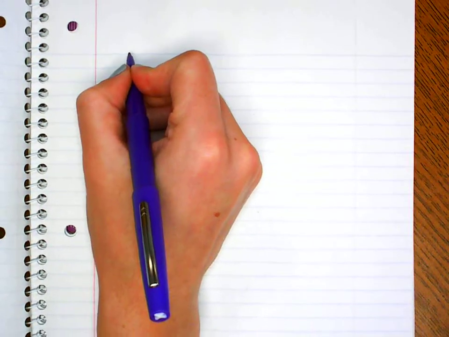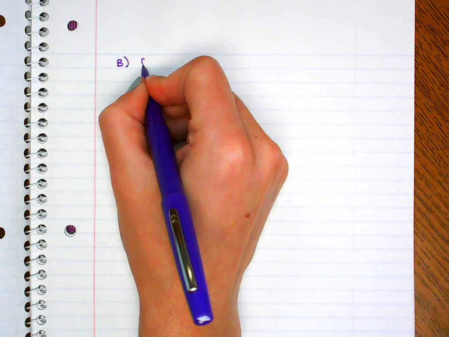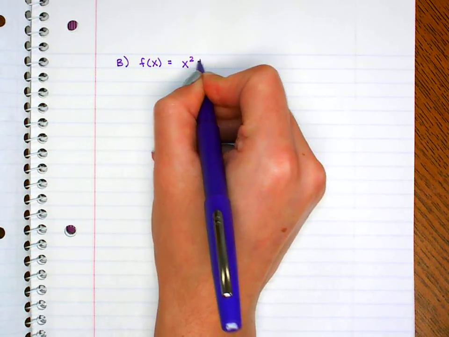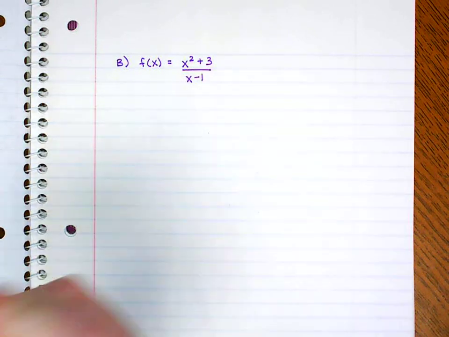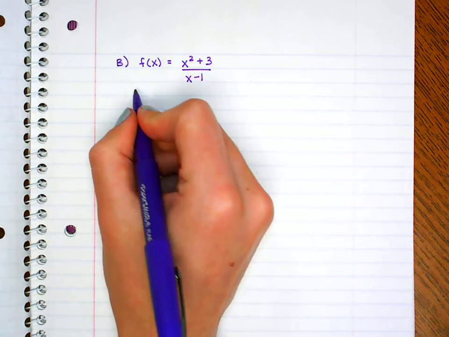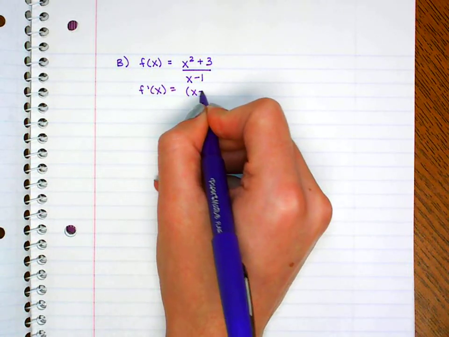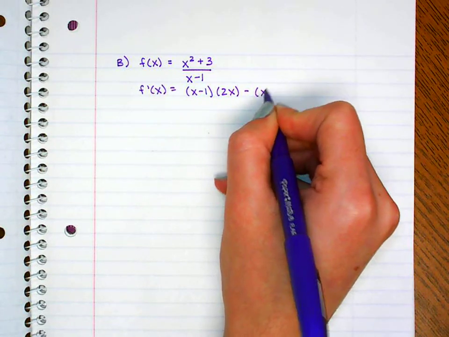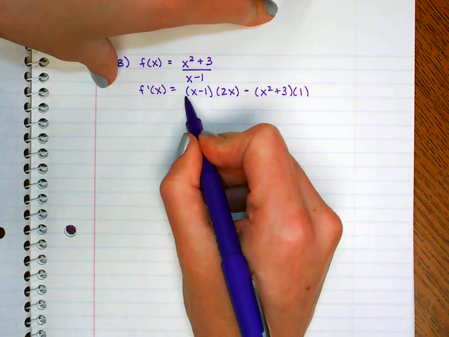Number 16, B. Okay, my new function is x squared plus 3 over x minus 1. We want to figure out where the derivative is going to be 0. So let's start by finding the derivative. We've got down, d up, minus up, d down, over down, down.